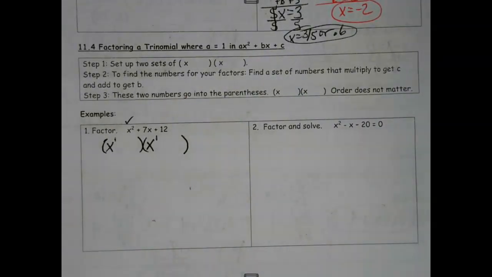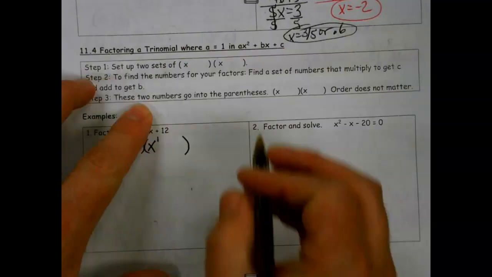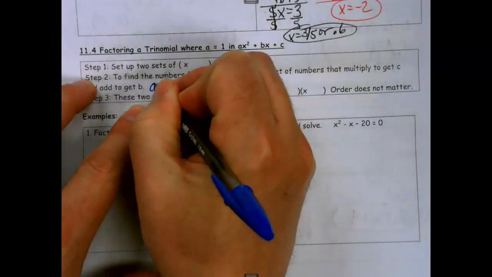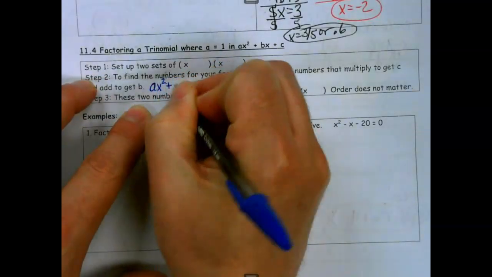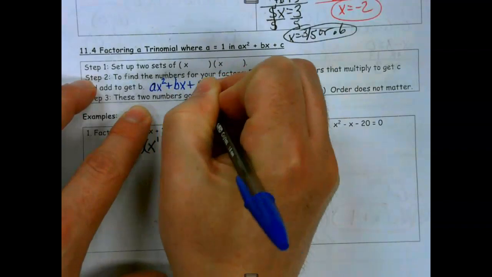Here's the part that gets a little more interesting. To find the numbers that are going to go in these other two spots, we've got to find numbers that will multiply to get C and add to get B. Okay, what does that mean? So here, I'm going to write something, but we're going to label it better down here.